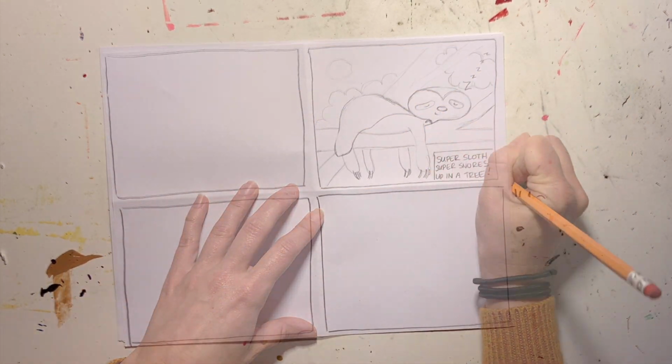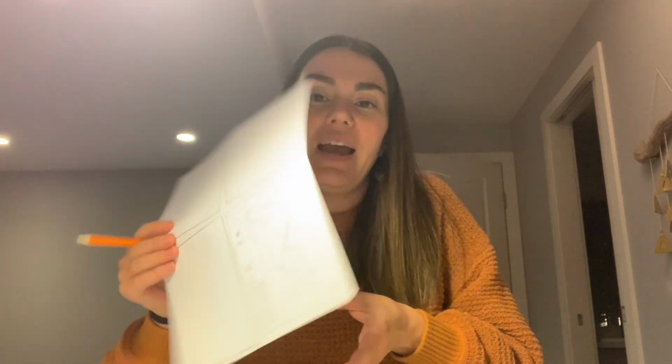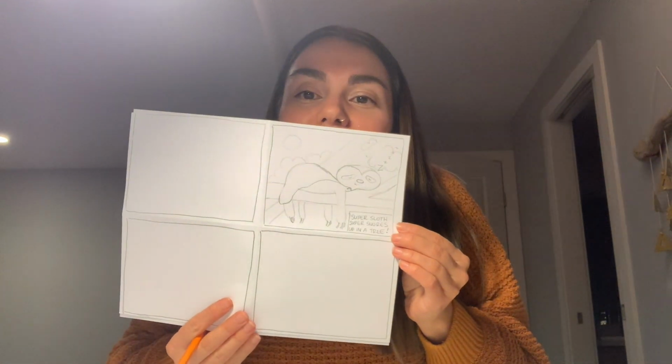Now I'm going to write, Super Sloth super snores in a tree. Okay, so I have my first panel all done. And so I'm going to draw my second 2 panels. The second one's going to be where the person, or whoever from the jungle, is calling for help. And Super Sloth can't do anything because he's too tired. And then in the third panel, he's going to fall back asleep. So I'm going to go and draw those, and I'll meet you back here when I'm all done.